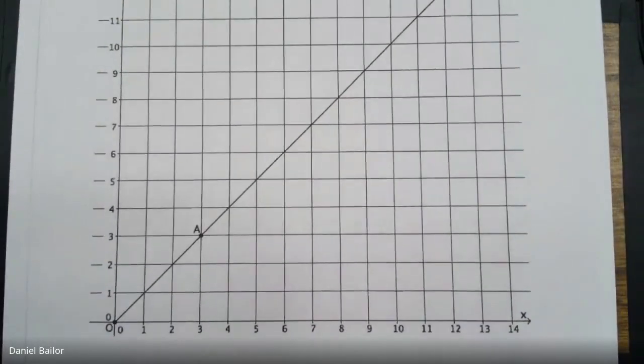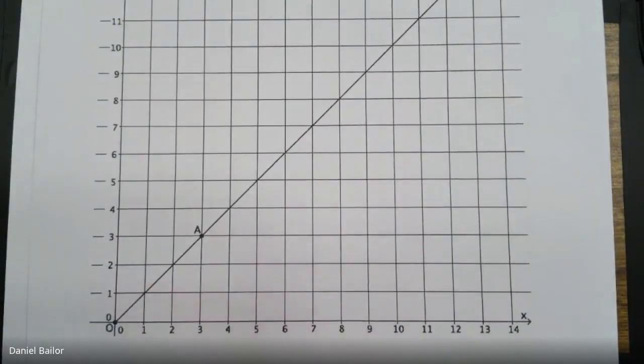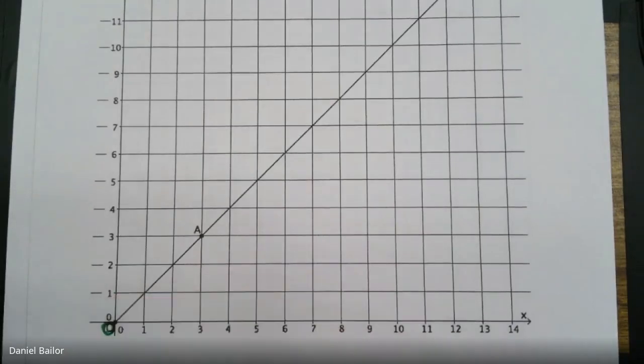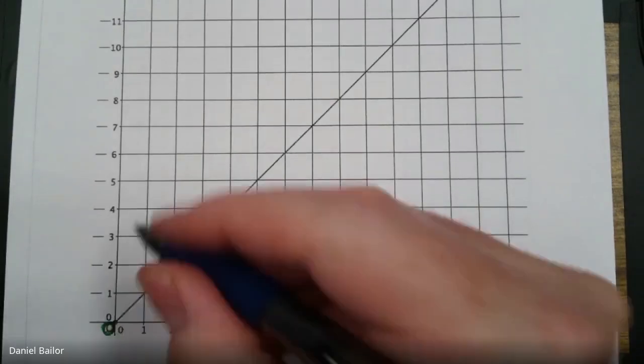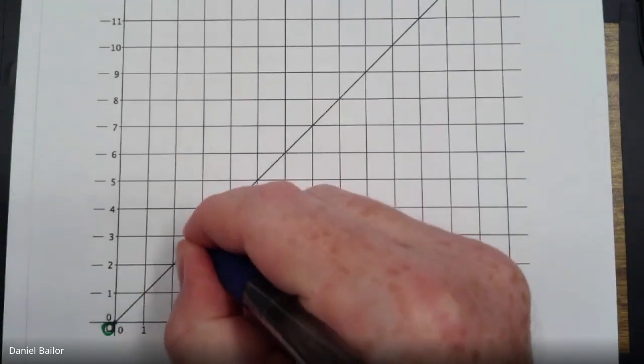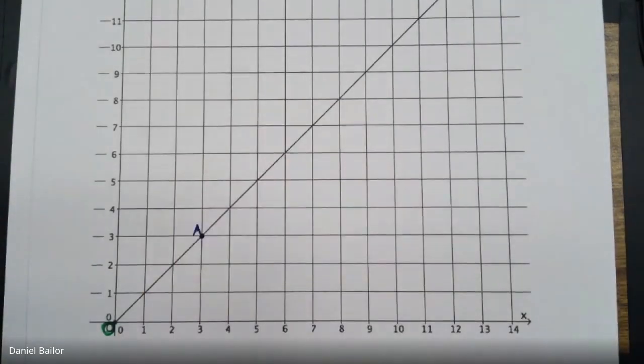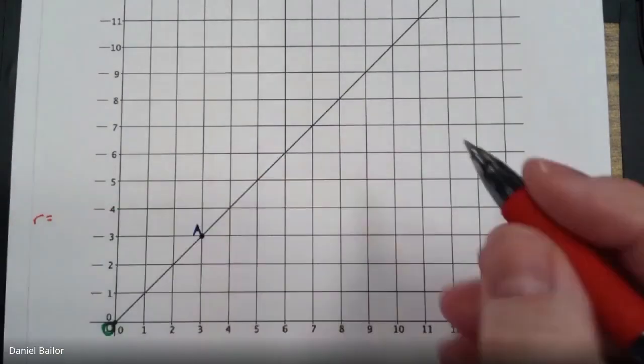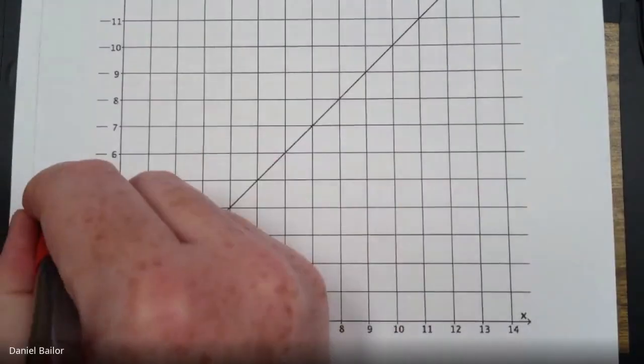Well, here's the graph now. You can see center O is at the origin right here. We have to identify it. Here's A. That's the original. And the scale factor, I'm going to write on the side so we can still see it, because you cannot see the top of my page. R is going to be equal to 4.